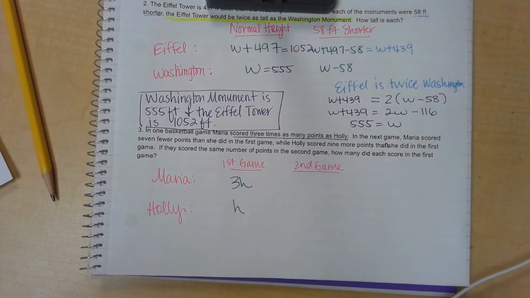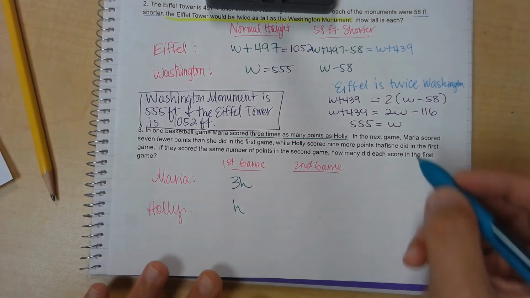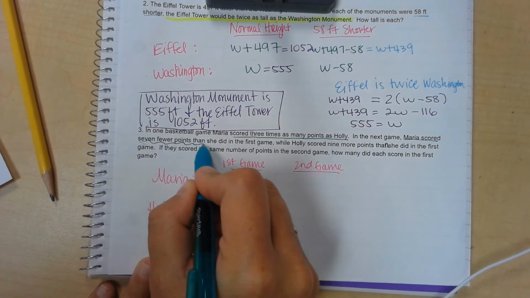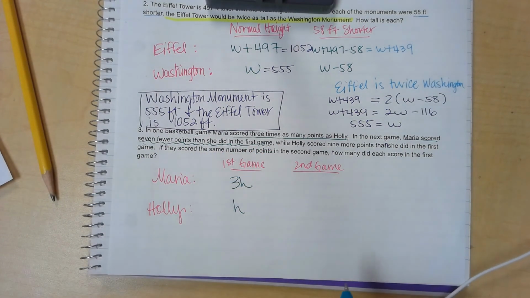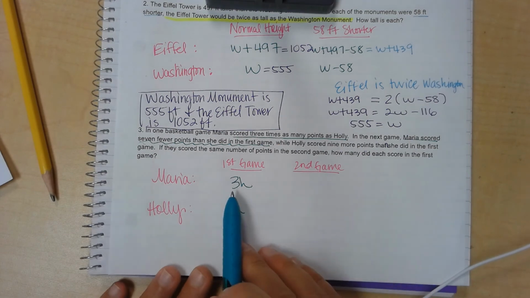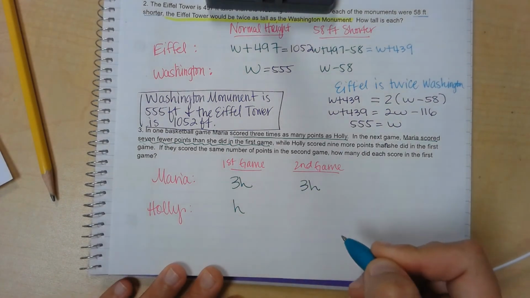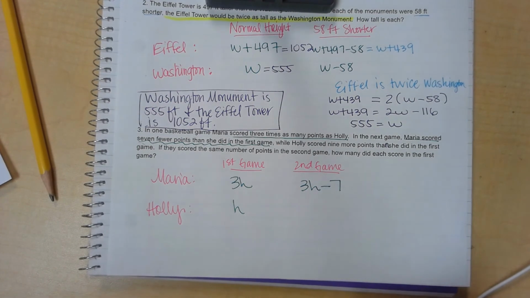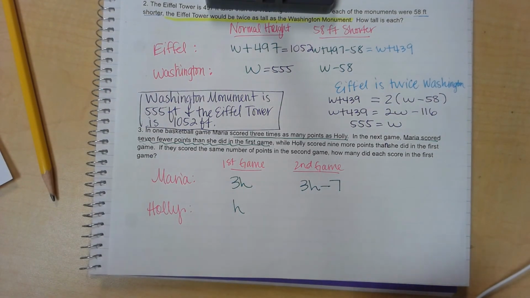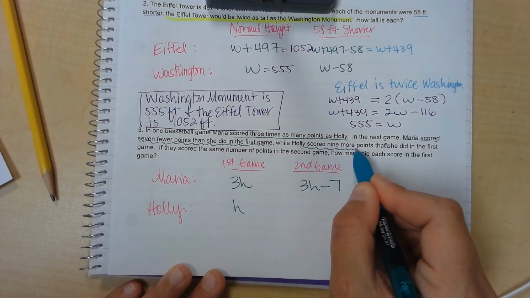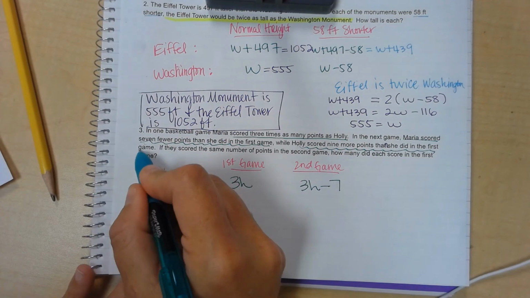In the next game, though, Maria scored 7 fewer points than she did in the first game. So she scored 7 fewer than herself. Okay, so whatever she scored in the first game, she scored 7 fewer. And then Holly, right here, Holly scored 9 more than she did in the first game.